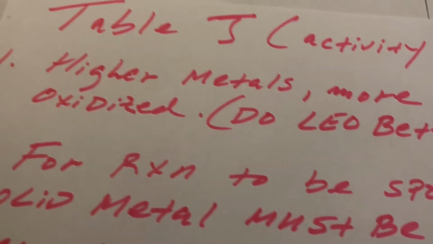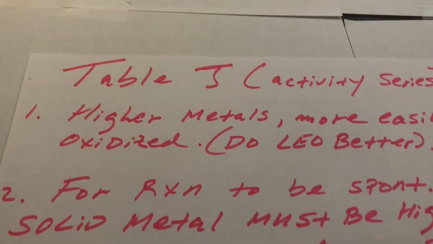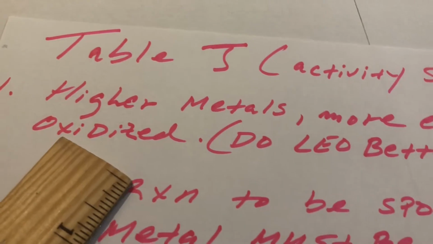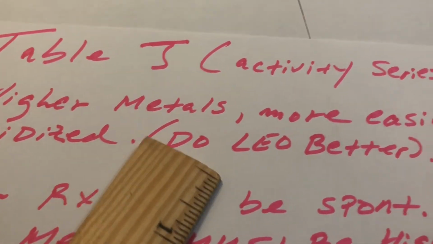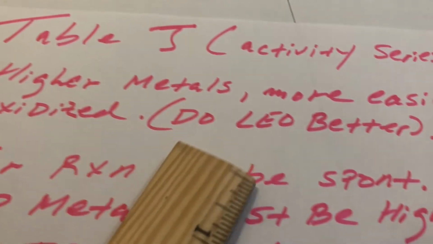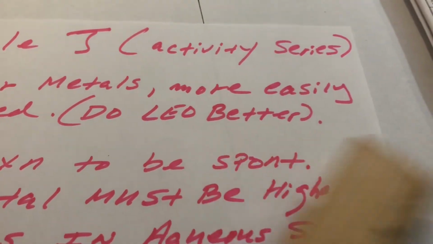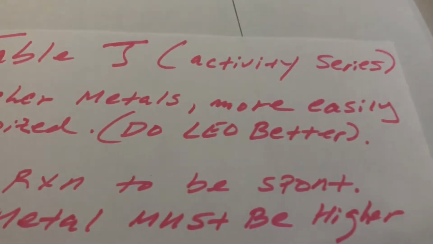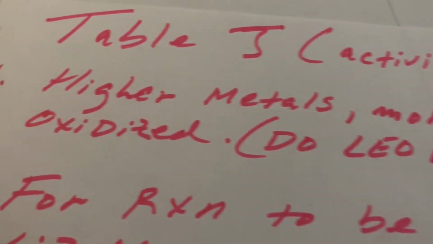In terms of Table J, you can make a note of these. For number 1, higher metals are more easily oxidized. They do LEO better. So the higher you are on Table J, for example aluminum, the more easily you lose electrons to another metal solution that's below you.